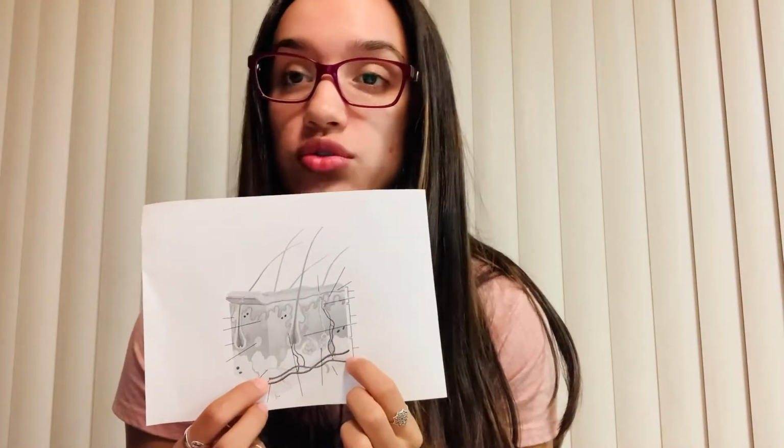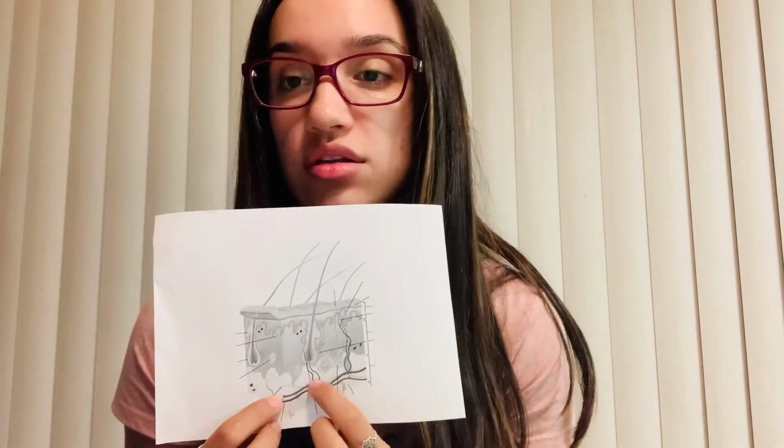They also constrict when the body goes through stress and blood needs to be transferred to the vital organs of the body.